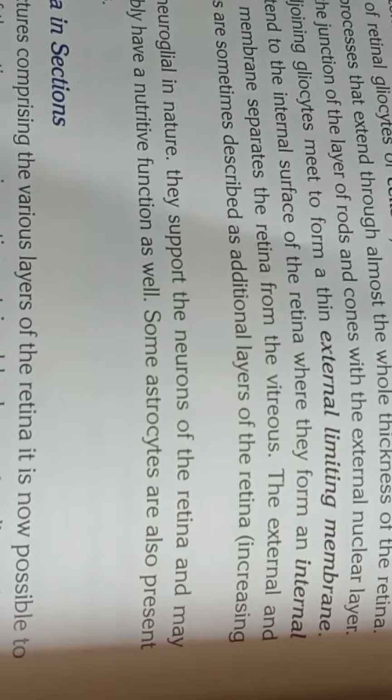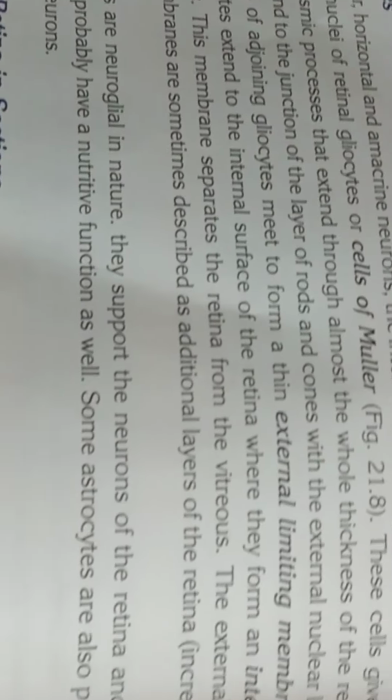The cells of Muller mainly give off numerous protoplasmic processes that extend through almost the whole thickness of the retina. Externally they extend to the junction of the layer of rods and cones with the external nuclear layer, and the processes of adjoining gliocytes meet to form a thin external limiting membrane. Internally the gliocytes extend to the internal surface of the retina, where they form the internal limiting membrane. So this is what we can understand easily. The membrane separates the retina from the vitreous. The external and internal limiting membranes are sometimes described as additional layers of the retina, increasing the number to 10.